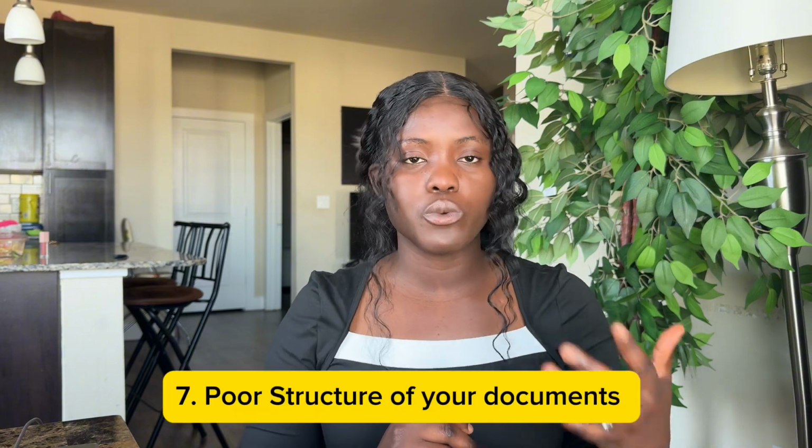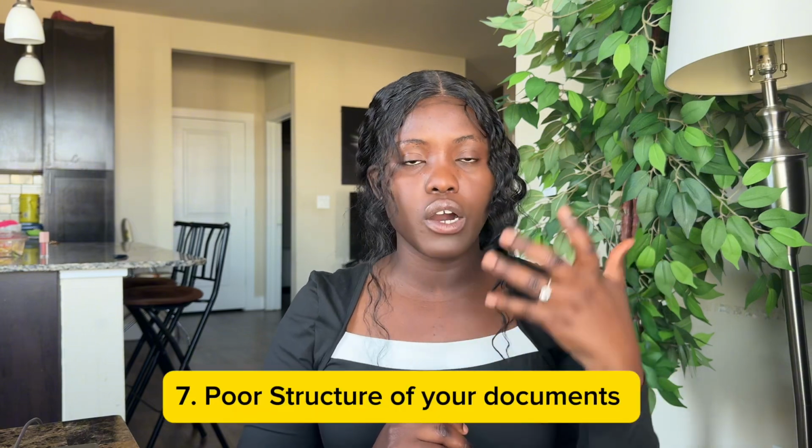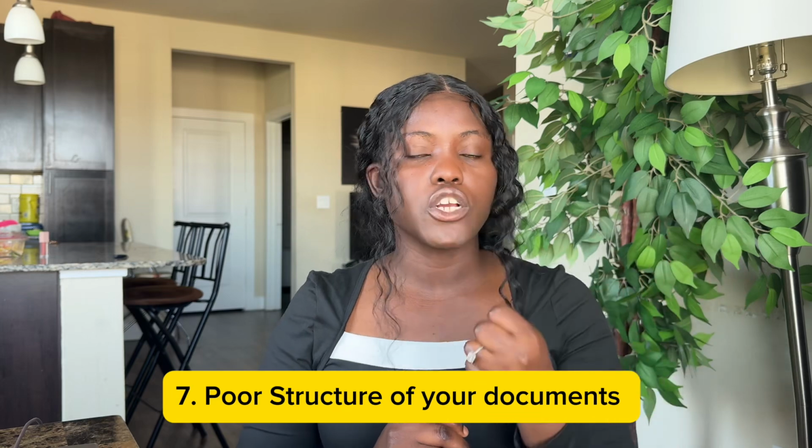So another mistake I've seen many people make in their statement of purpose is regarding the structure of their documents, which includes the alignment of the wordings, the spacing of their wordings, their word count, typographical errors, grammatical mistakes. There's a feature on Microsoft Word that helps you to align your work. Aligning your work helps you to be organized. It helps your work to look presentable.